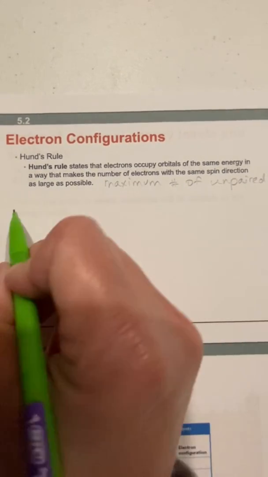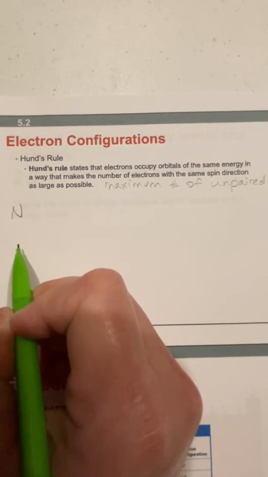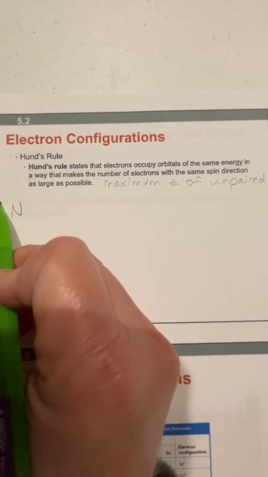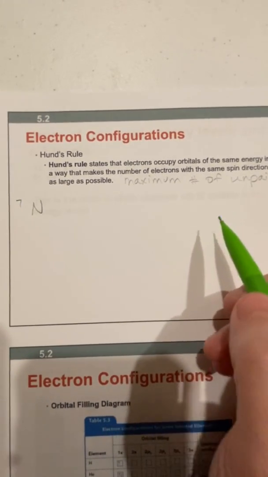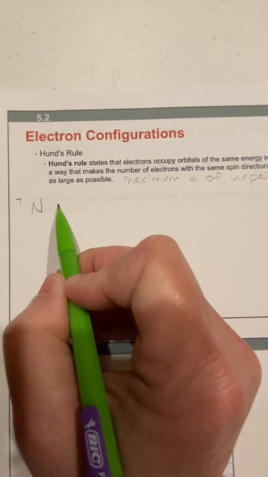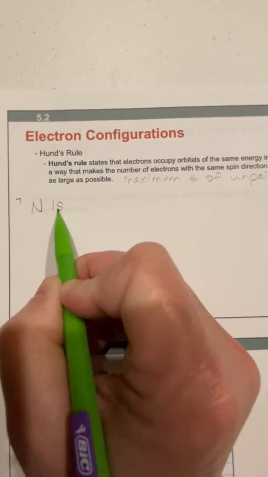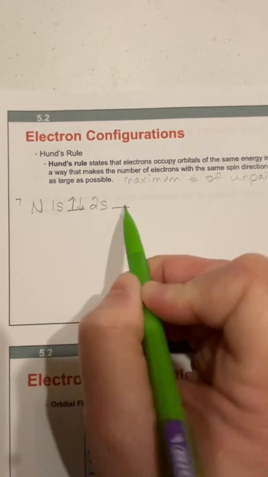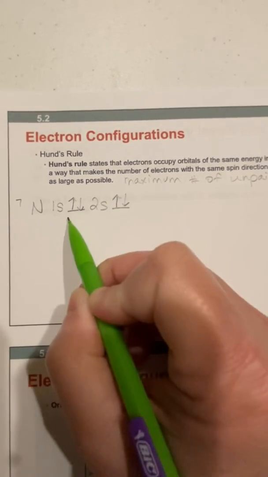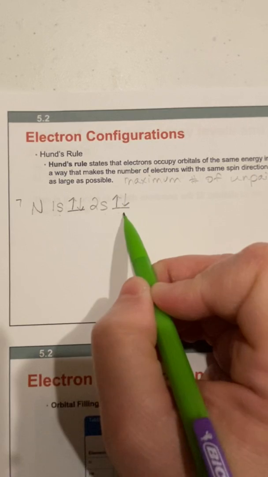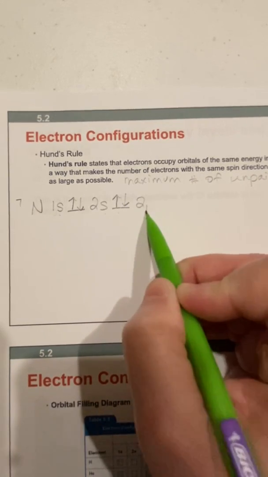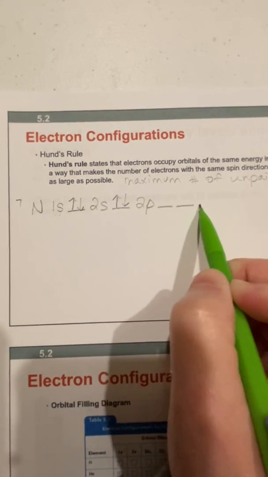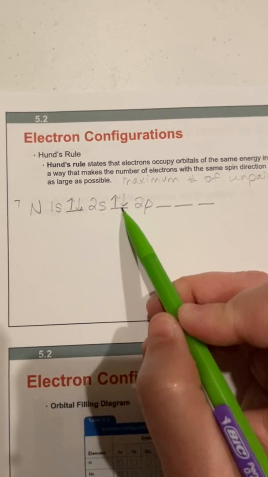So if you have nitrogen, let's move on to nitrogen. So nitrogen has seven electrons. So again, I got to follow all the other rules. So 1s is filled first. That would be 2. And then 2s would have 2. So it doesn't matter what level it's in. An s orbital always has one line. But then I get to 2p. 2p, actually I've got 4 electrons, so I need 3 more electrons placed in there.